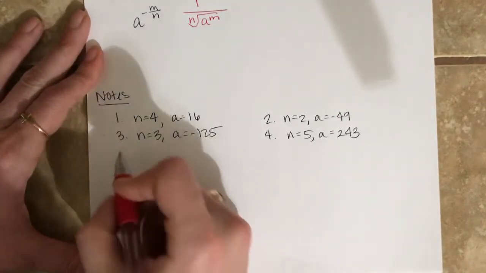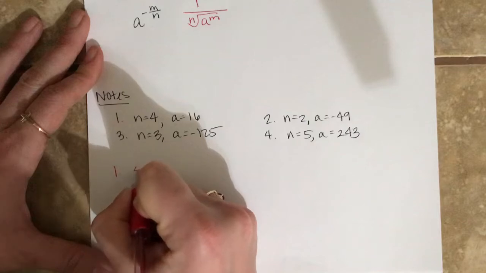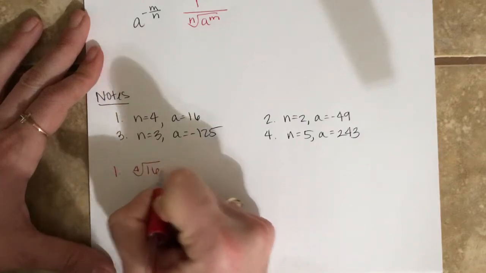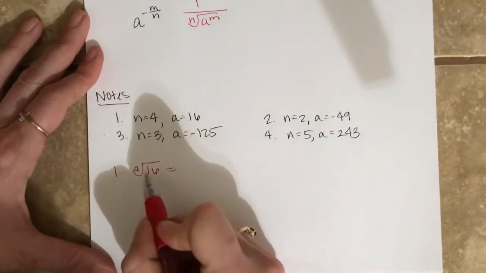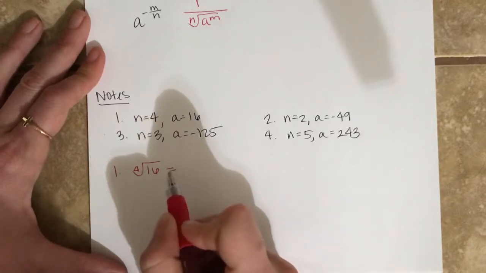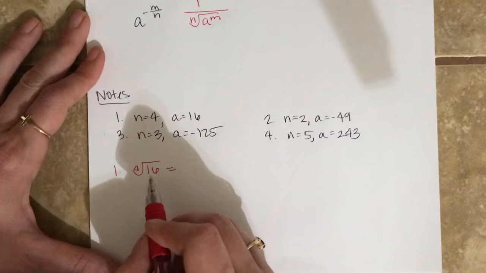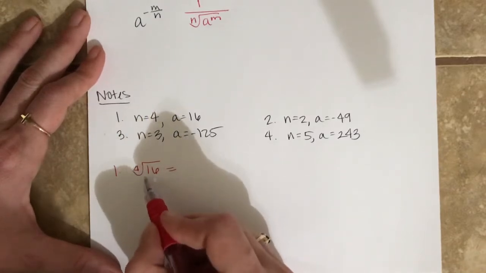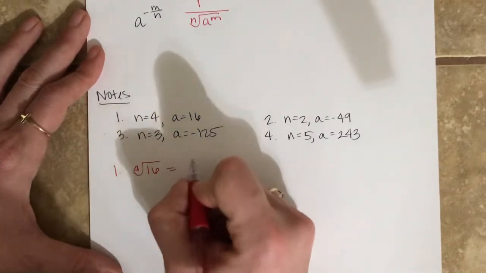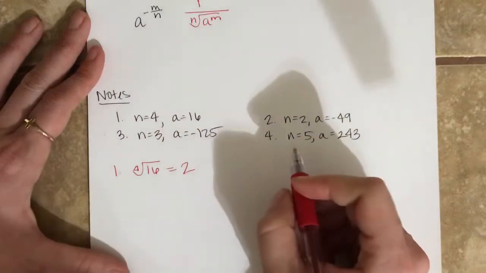On number 1, we're asked to find the 4th root of 16. So what number to the 4th power gives me 16? You can pause the video if you want to think about it for a second. Well, that's 2. I just did that one up at the top.